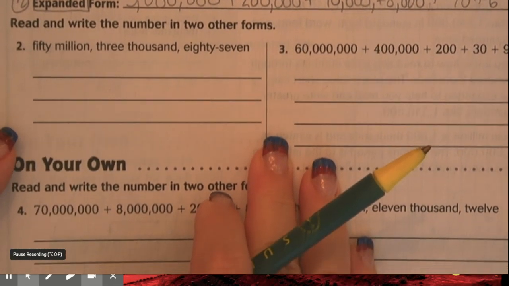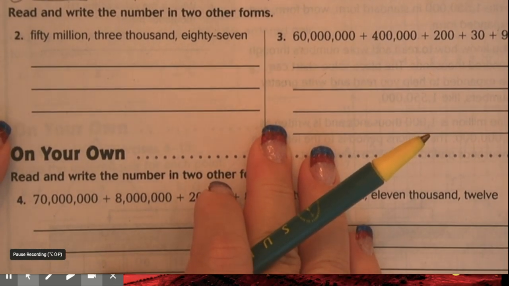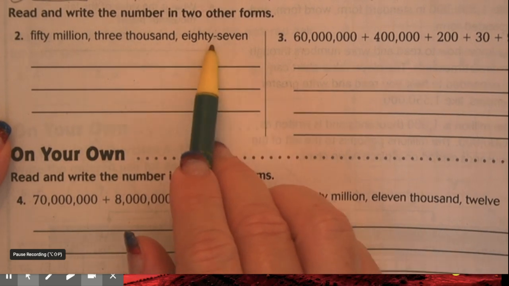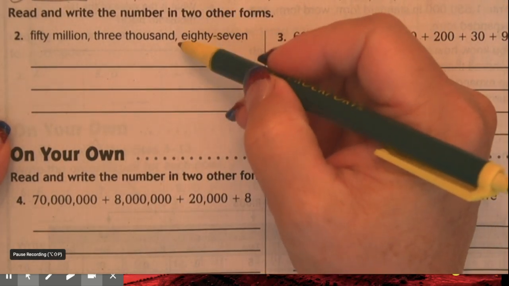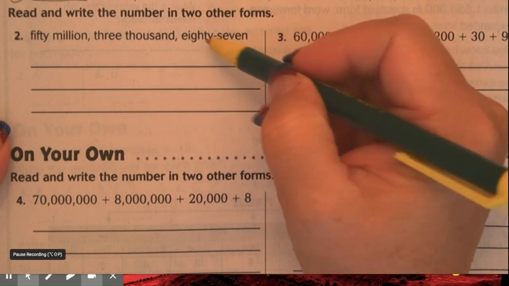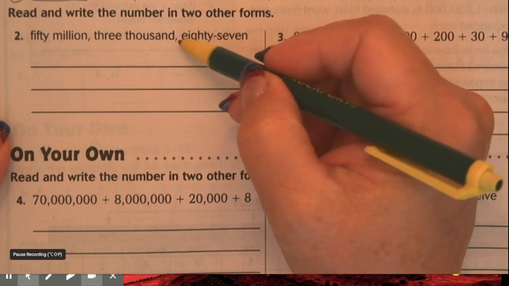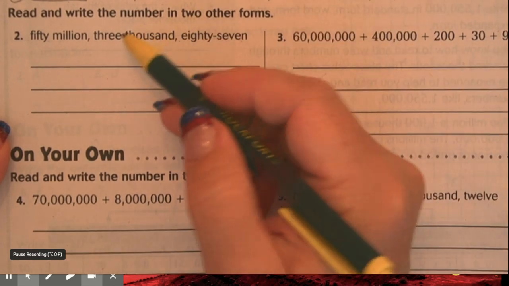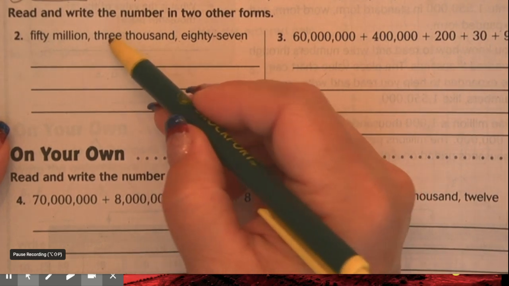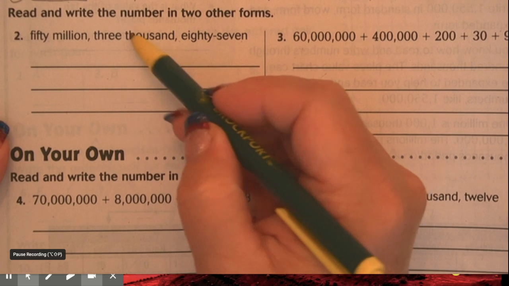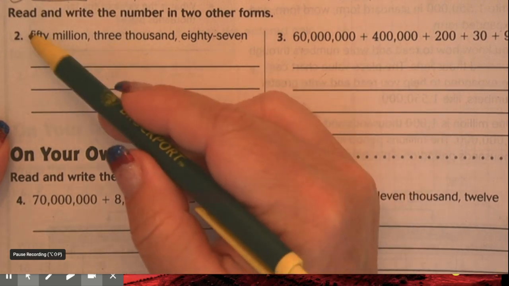Number 2 says 50,003,087. Well, first of all, I realized they did not mention hundreds. You see that? That's 87. It didn't mention hundreds, so hundreds is going to be 0. 3,000. Well, 3 would be in the ones place value, so this is a 1,000 place value here, and then 50 million.